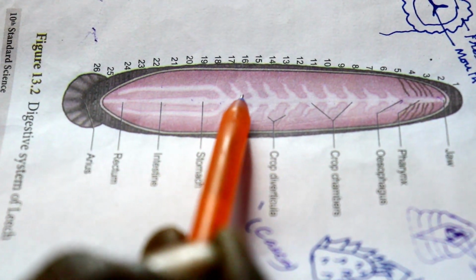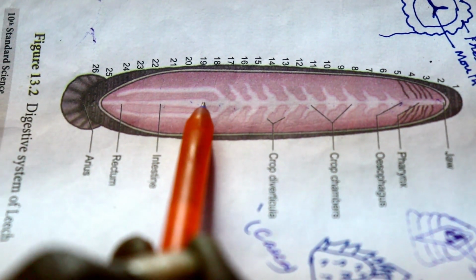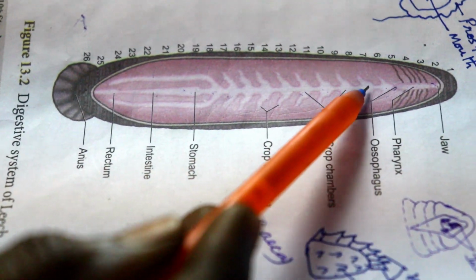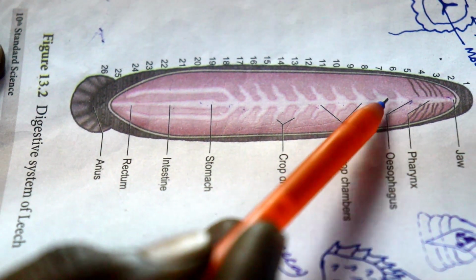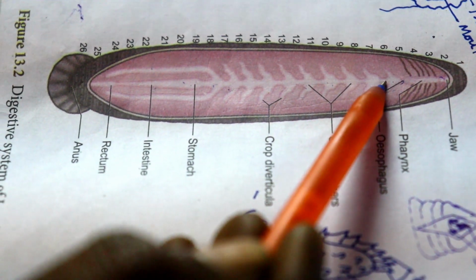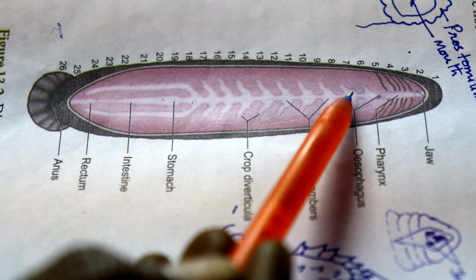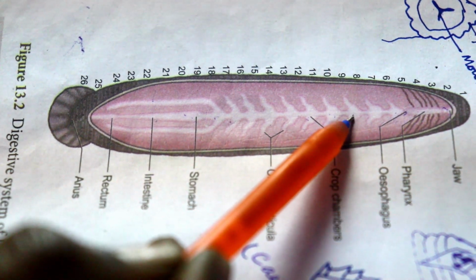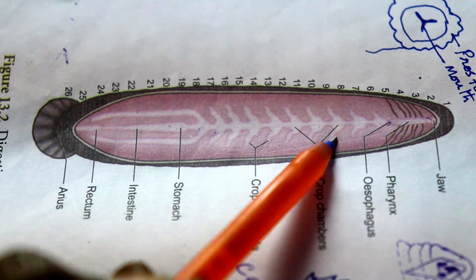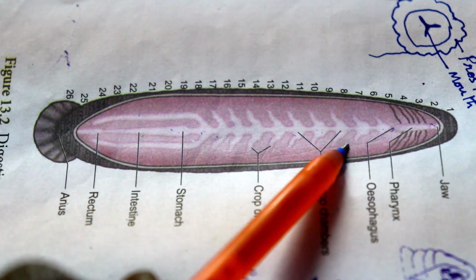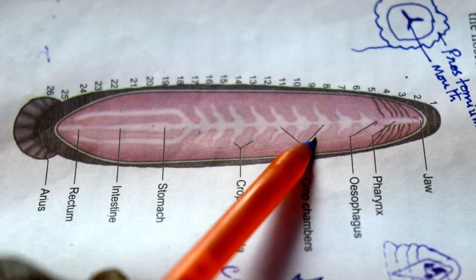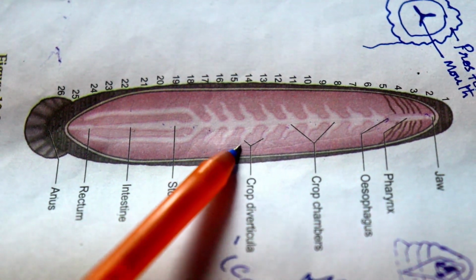This crop has 10 chambers, and it leads to the stomach. Now talking about the crop, each crop chamber is connected by a circular tube with a specialized portion called the sphincter. Not only that, each crop chamber is backwardly and laterally, means sidewards, an outgrowth, and they are called crop diverticula.